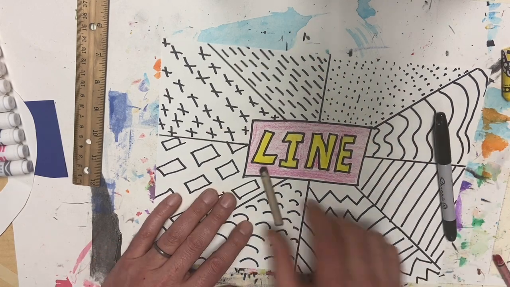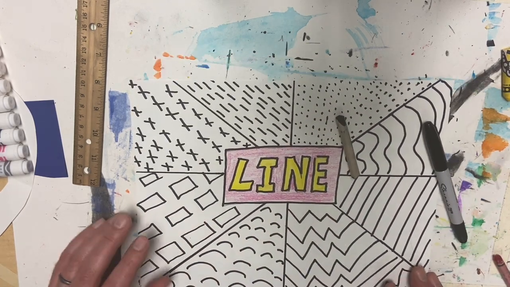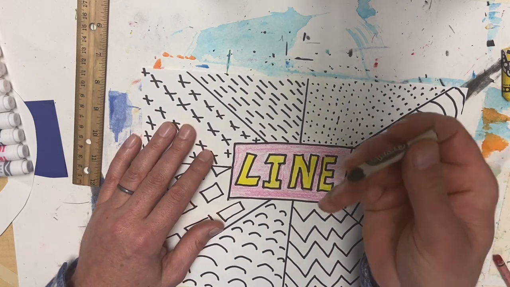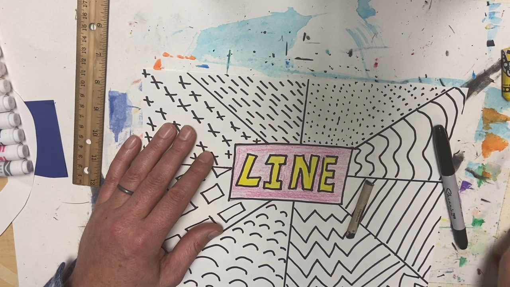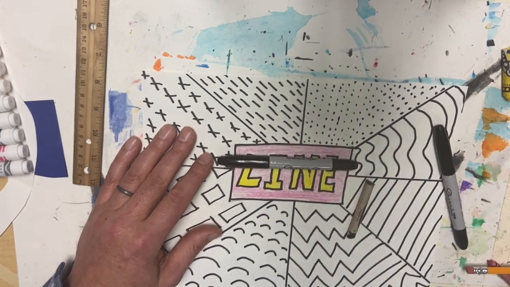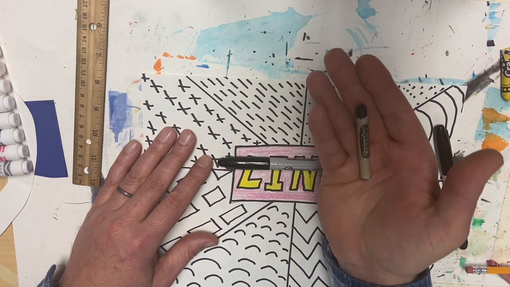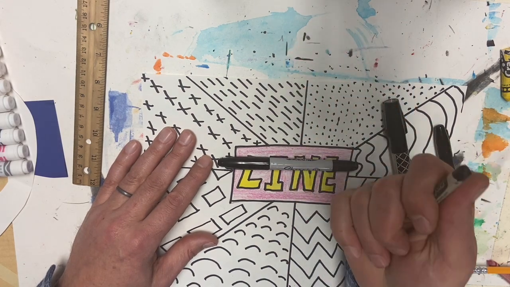It's probably my best friend this year, that black crayon right there. I've been through so many black crayons this year and markers of every kind, but the black crayon never fails. It's my hero, it's my friend. I use it all the time.